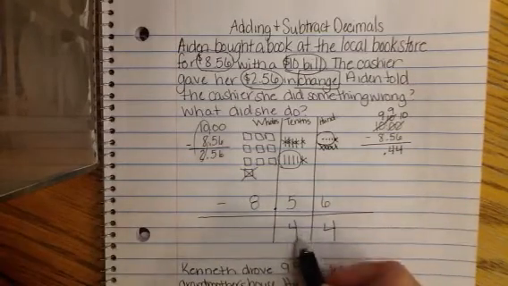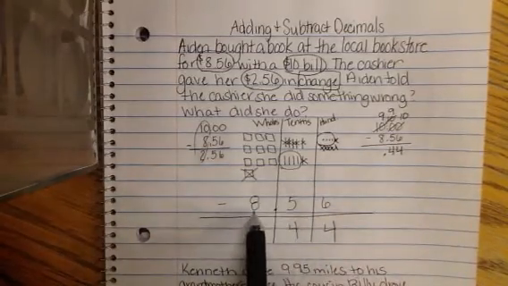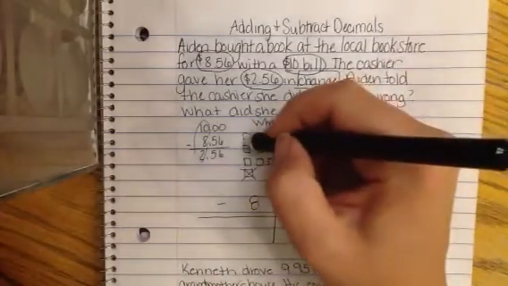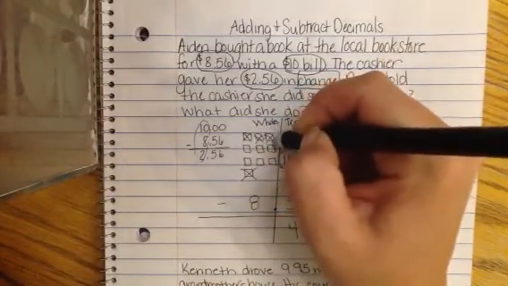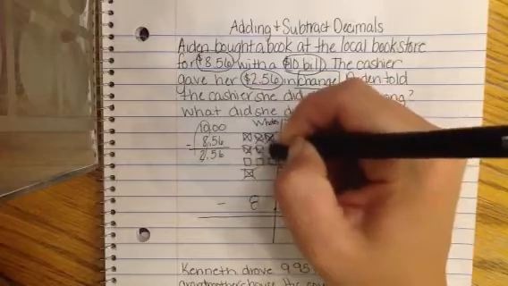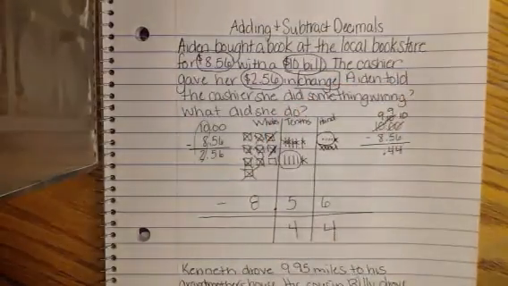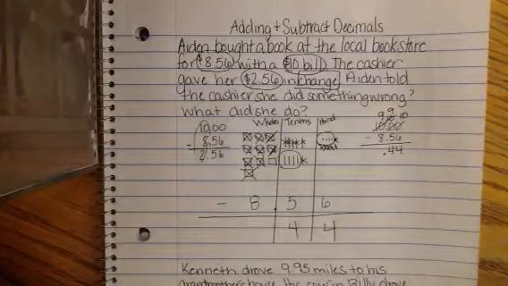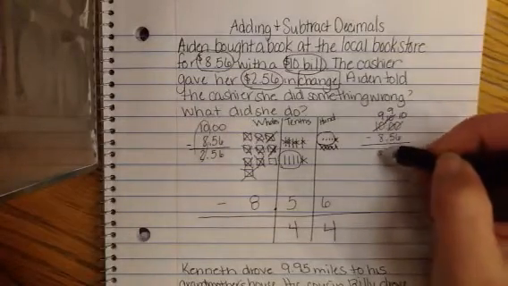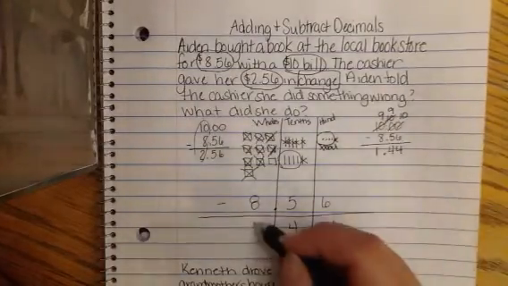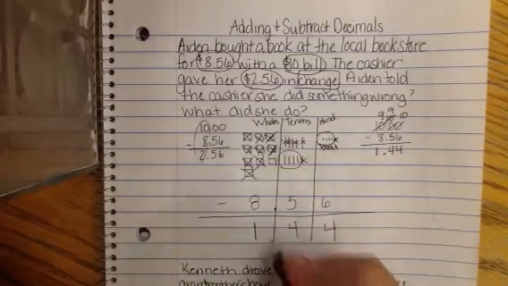So I had 4 left. Now this time I have to take 8 away. 1, 2, 3, 4, 5, 6, 7, 8. How many do I have left? 9 minus 8 was 1. So I had 1 left.